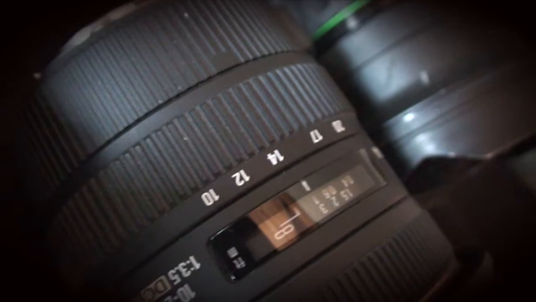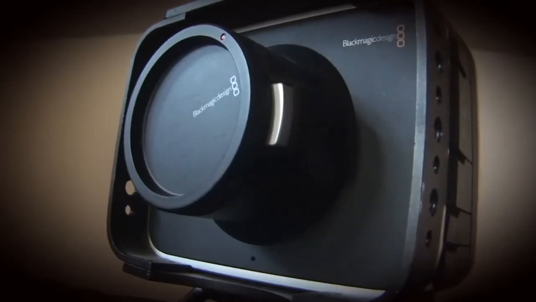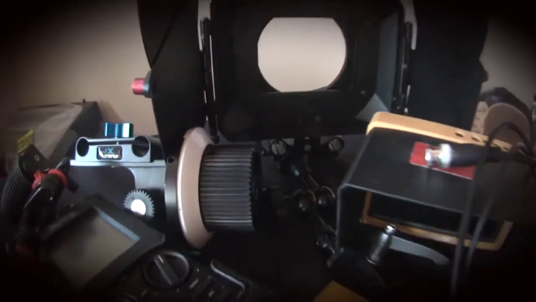So how does this course start? Well, we start by looking at the camera, which is divided into three main sections. That is the lens, the camera body itself, and the essential attachments and connections that complete a video camera unit.